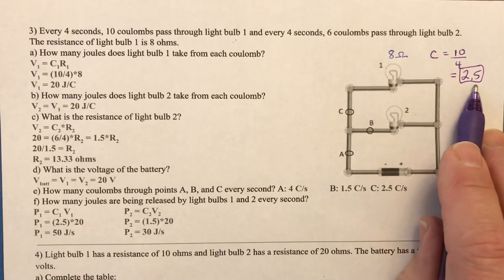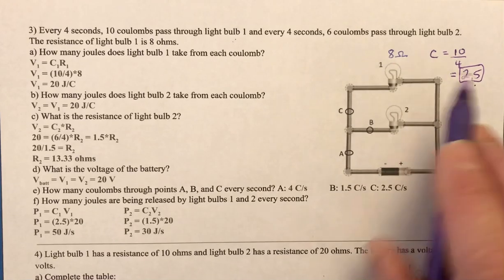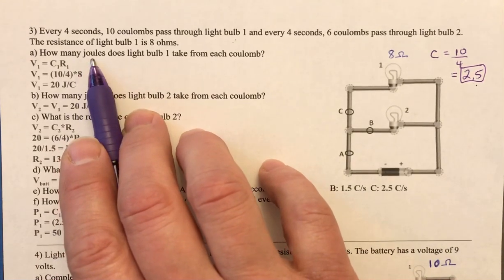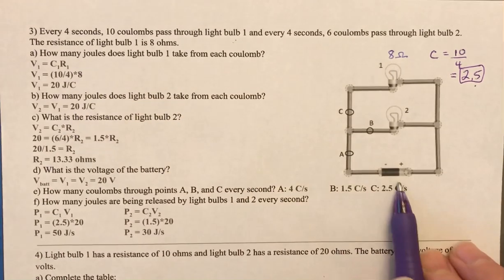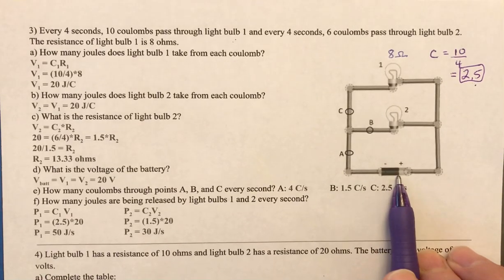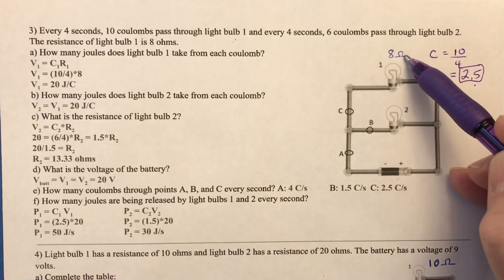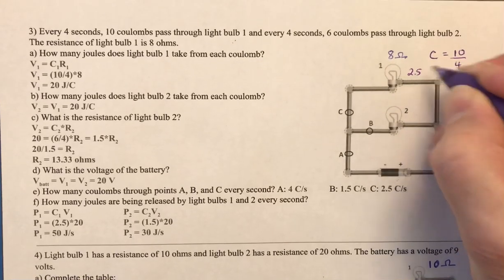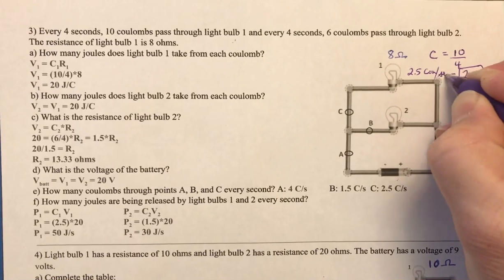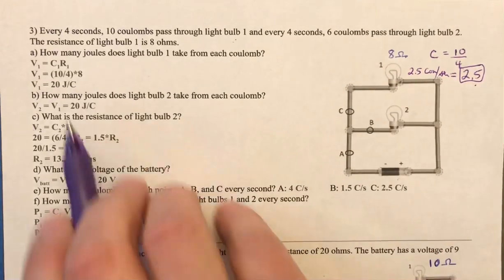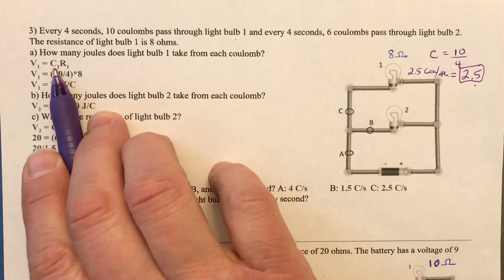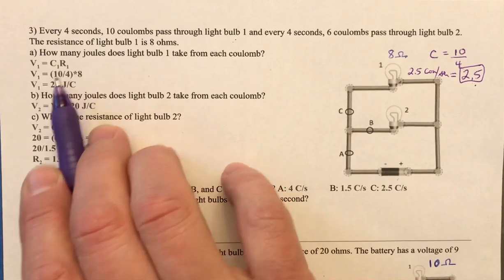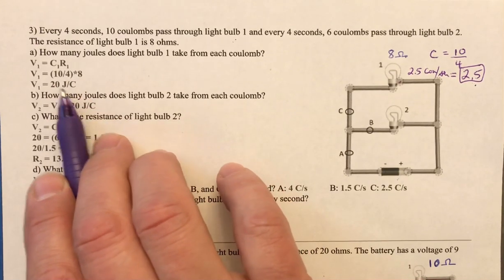Now, if you use it as 2.5, it's fine, or if you want to use 10/4. But again, now we're going in the other direction: we don't know what the voltage is here, but we know the current and we know the resistance. So this is 2.5 coulombs per second that's going through that bulb. The voltage is the current times the resistance. So when you multiply those two, you're going to get 20 joules per coulomb.